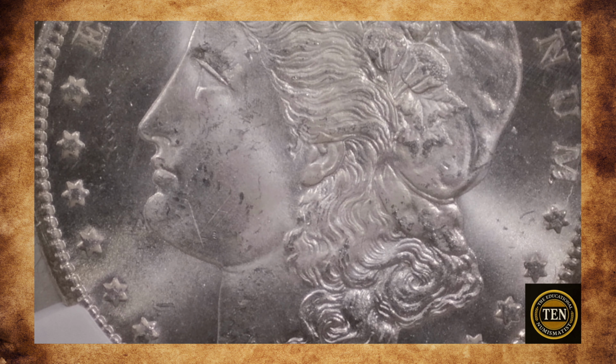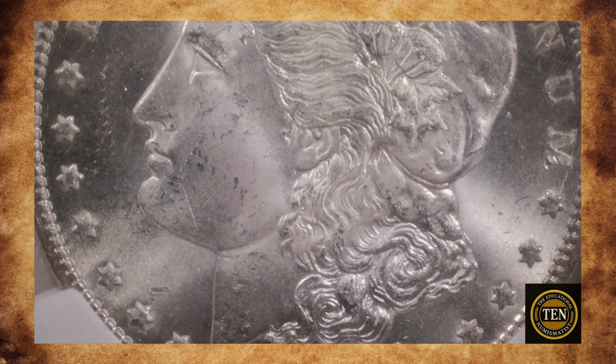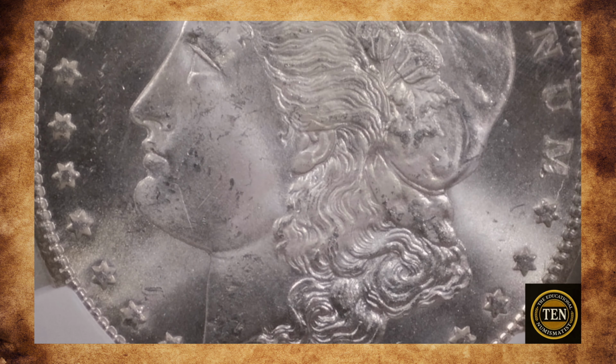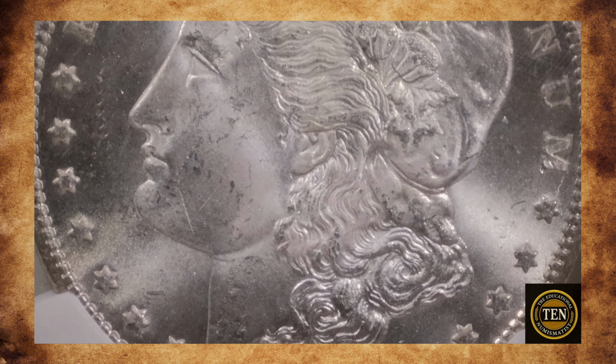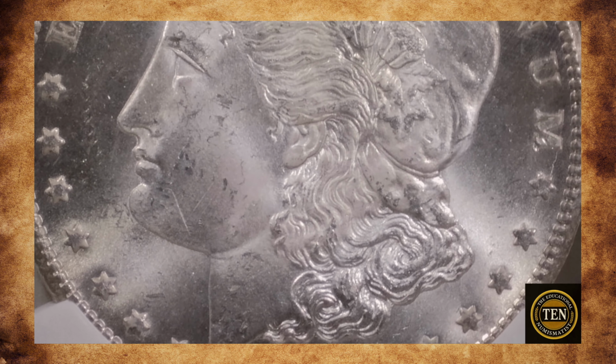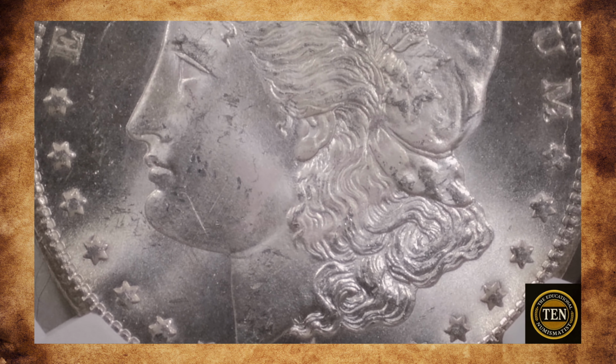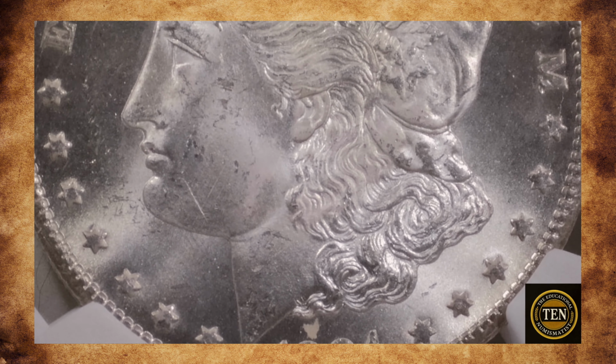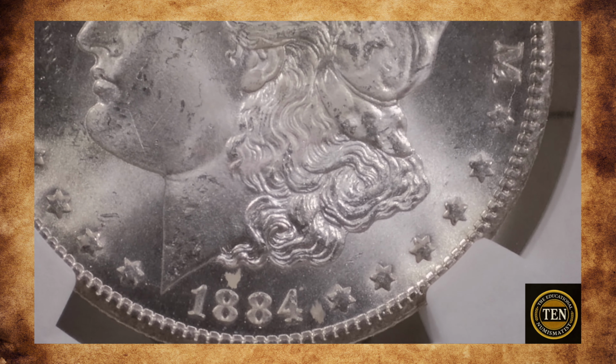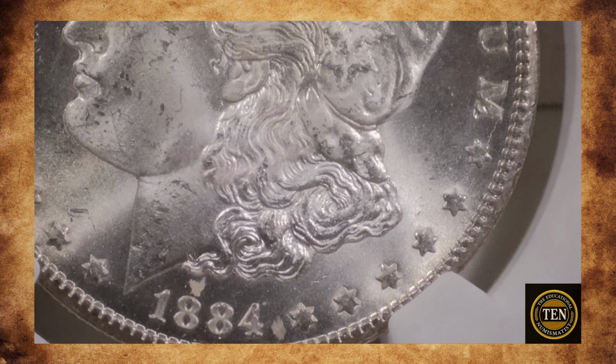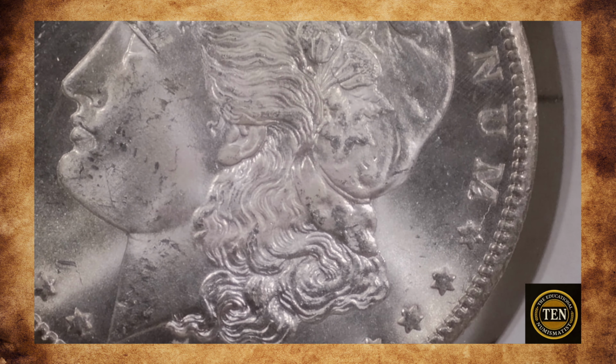On this coin, notice how the light flows cleanly. Your eye moves across the coin. Nothing interrupts that movement. The surface feels very unified.